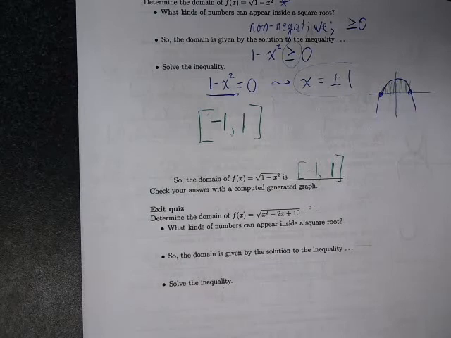And one last thing in the 25 seconds I have, we can check if this is reasonable by allowing a computer to graph the thing. Let's plot the function given by the square root of 1 minus x squared, and let's just see if the graph looks right.